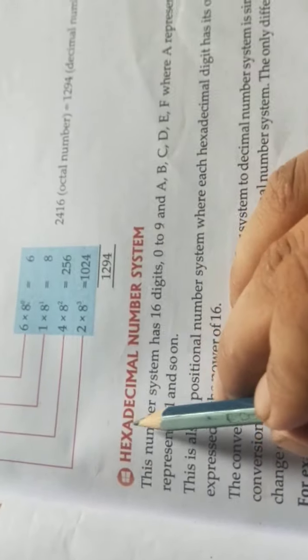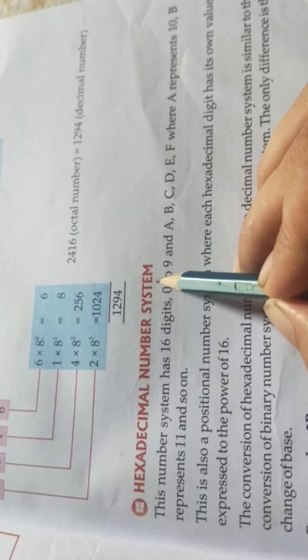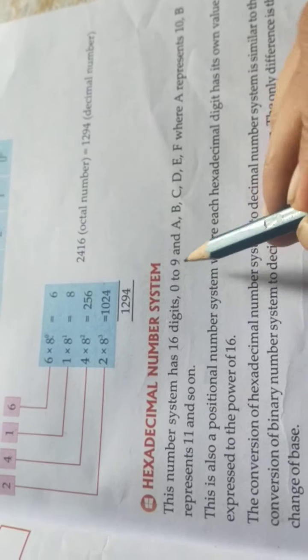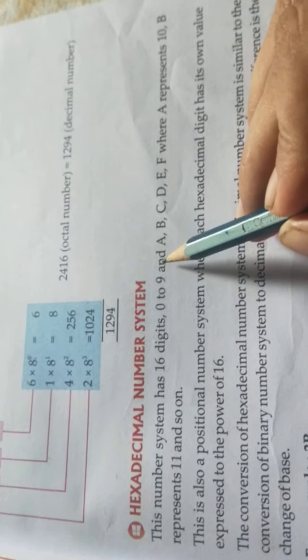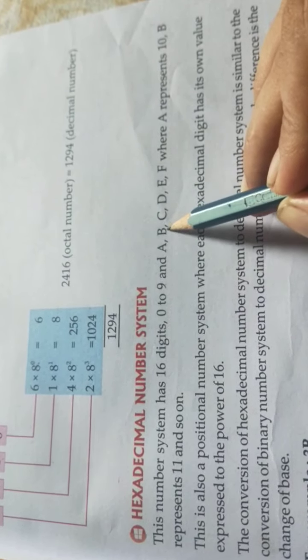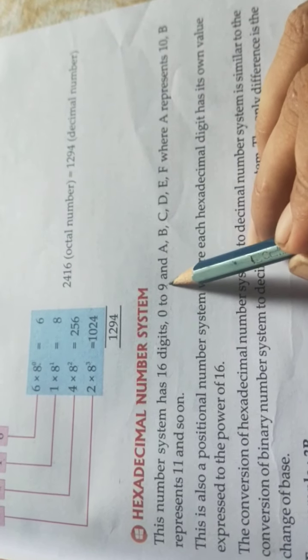Now the next number system is the hexadecimal number system. This number system has 16 digits. 0 to 9, and after that you will represent it with A, B, C, D, E, F. Now already you have 0 to 9.